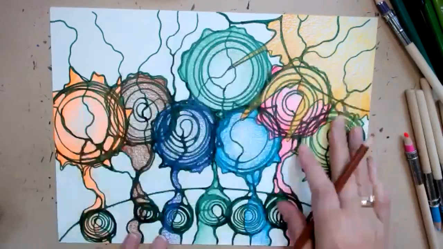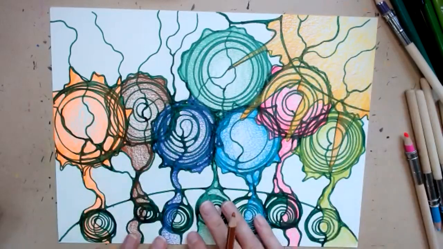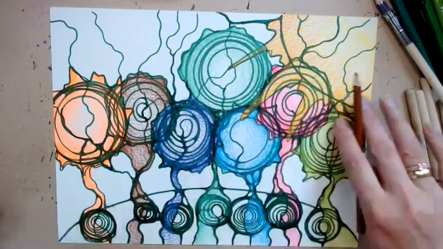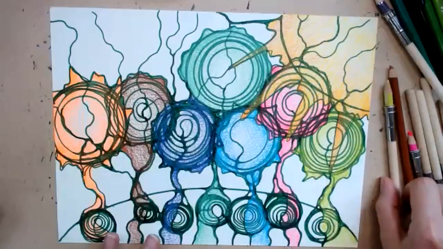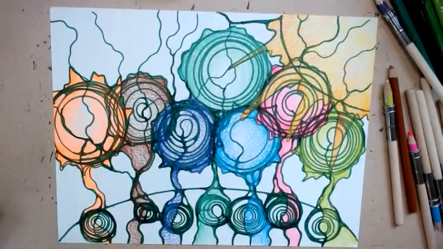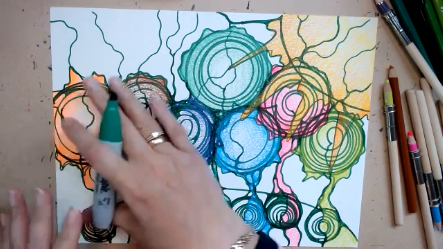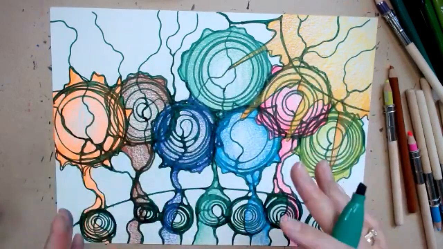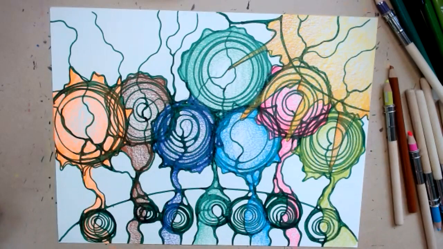Okay, so I colored all my flowers. And for the next step, I want you to remember that we are going to add field lines, and I want you to imagine that the flowers are growing and creating seeds, beautiful seeds.